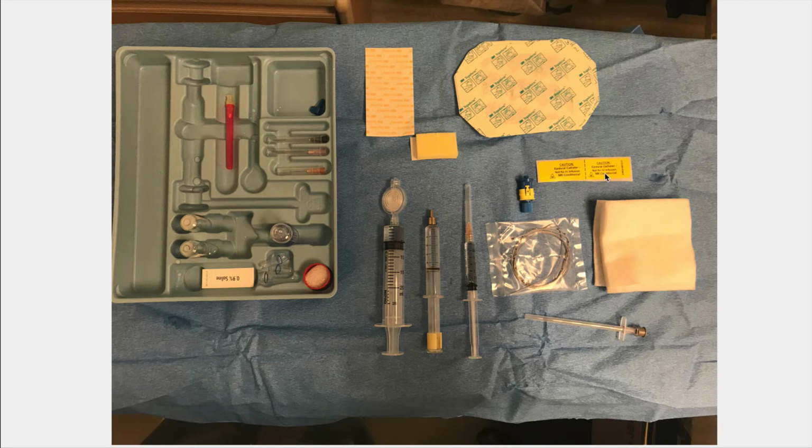This is a sticker that says caution that goes on this cap here. And this, of course, is your Tuohy needle, which is the needle that you use to introduce the catheter into the patient's back. Lastly, this is a sticker here that we'll go over in just a moment to help secure the epidural catheter in place.